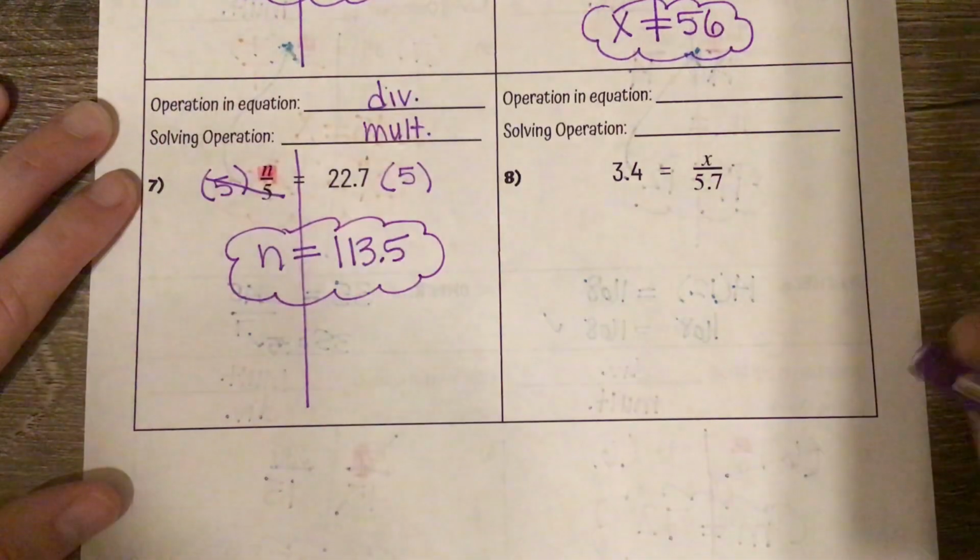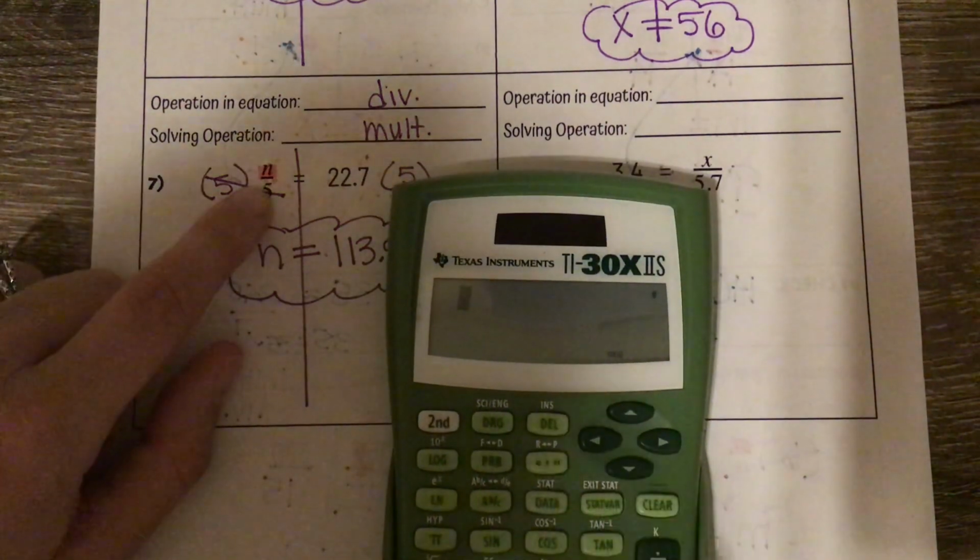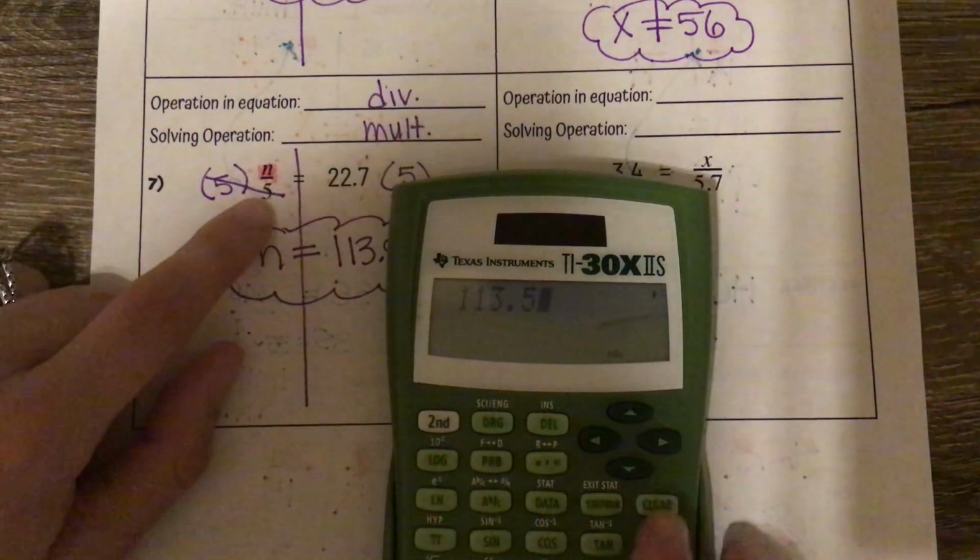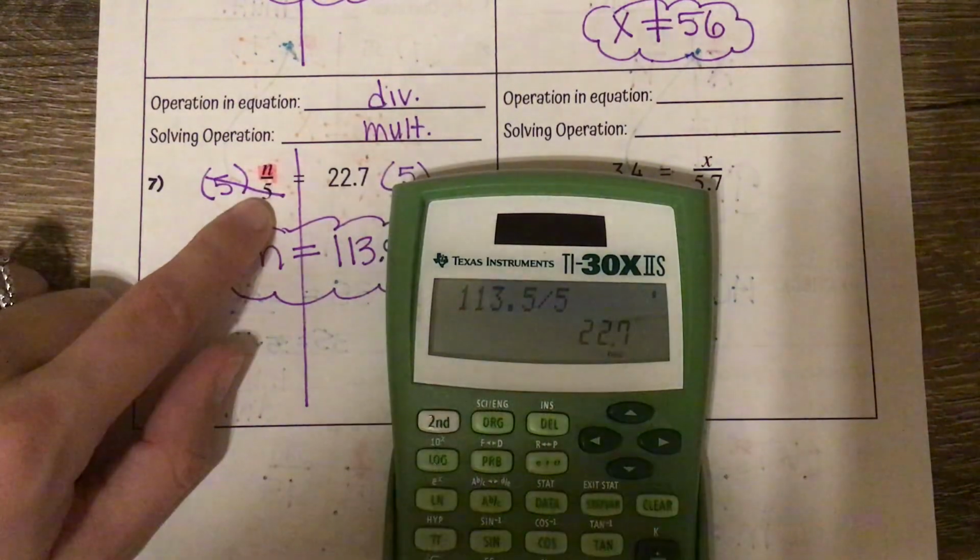I'm going to double check to make sure that worked. So 113.5, our n value, divided by 5 equals 22.7.